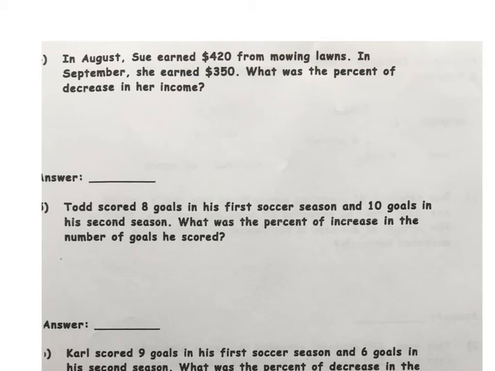Welcome to page 2 of percent of increase and percent of decrease. For this entire page, you will be using the formula R times O equals D. Rate times original equals the difference. And in each case, you're going to be looking for the rate. First, you'll find it as a decimal, and then ultimately, you'll convert it to a percent.